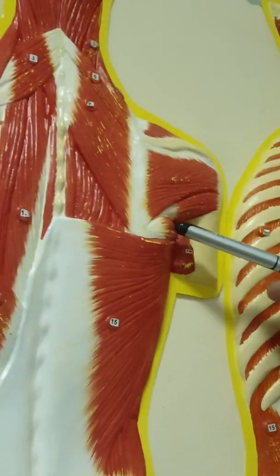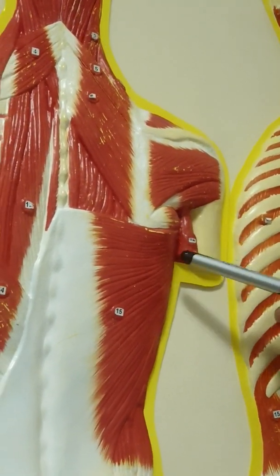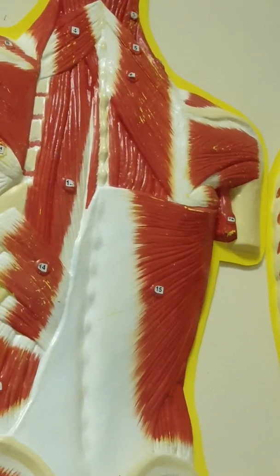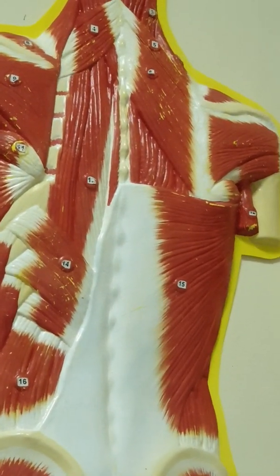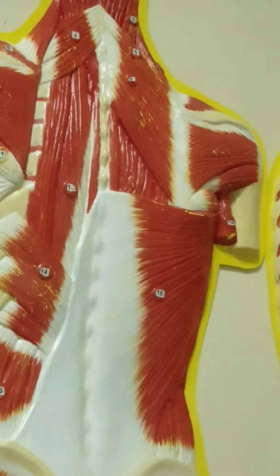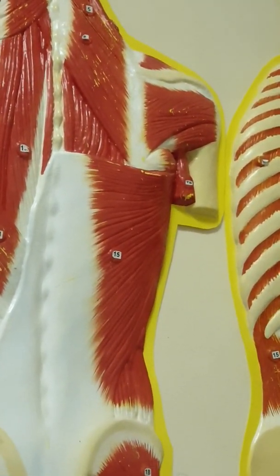Musculus teres major starts from inferior angle of scapula and is attached together with latissimus dorsi to what? Where is latissimus dorsi attached? Crista tuberculi minoris. Function: adduction and pronation together with latissimus dorsi.